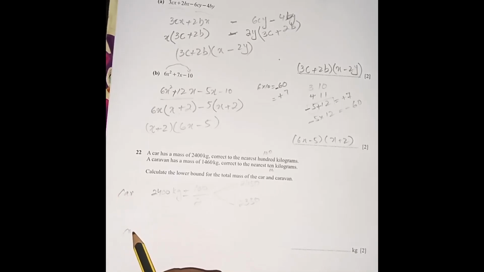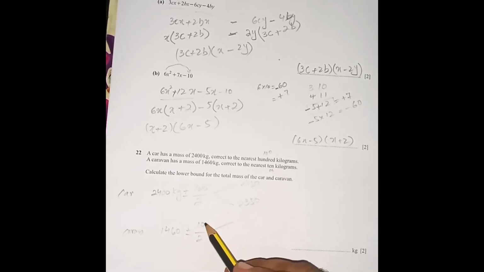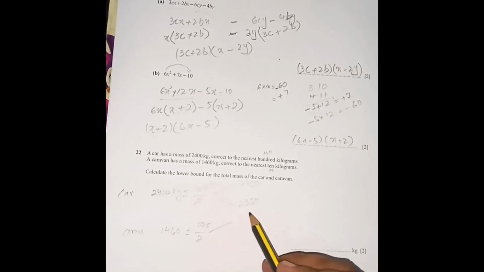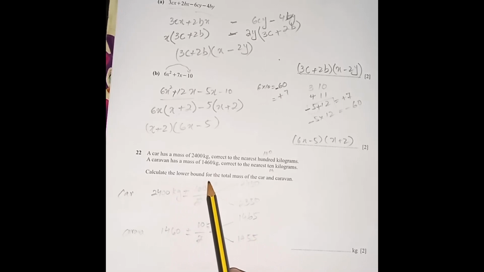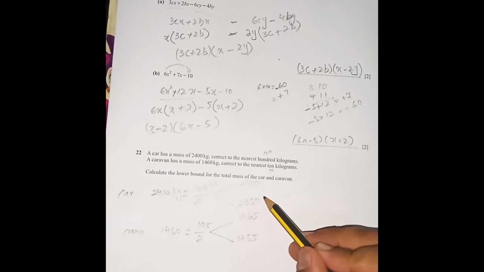So the caravan has 1460 plus or minus 10 kilograms. So 10 over 2 will be 5, so you can write down 5, and it's 1455. So they asked for the lower bound for the total mass of the car.